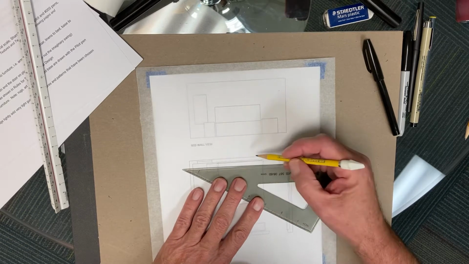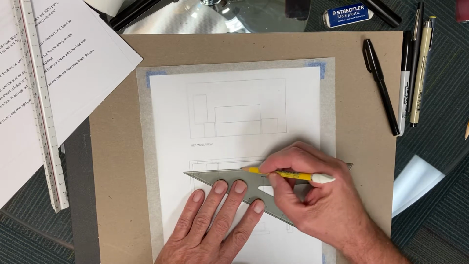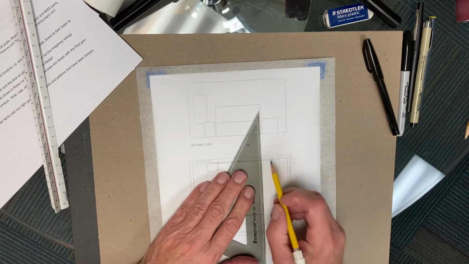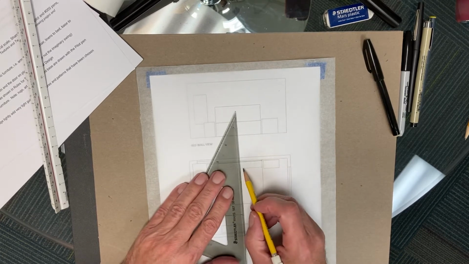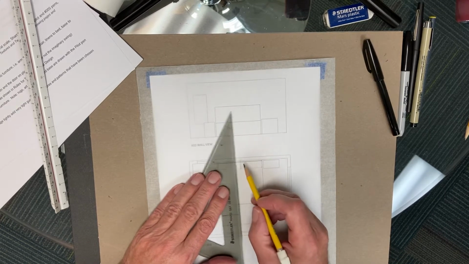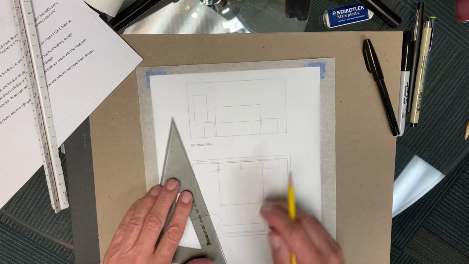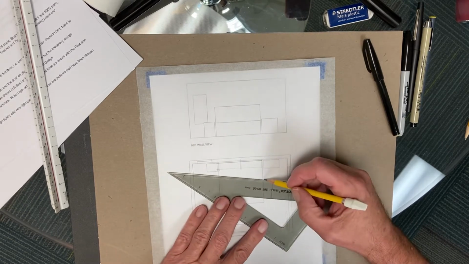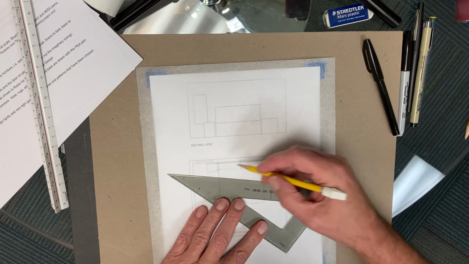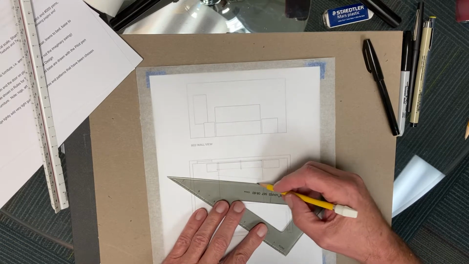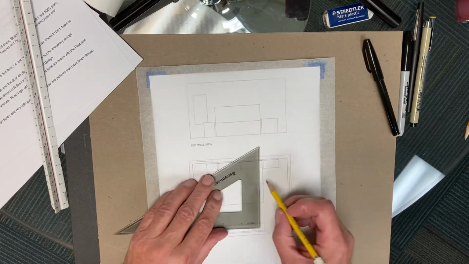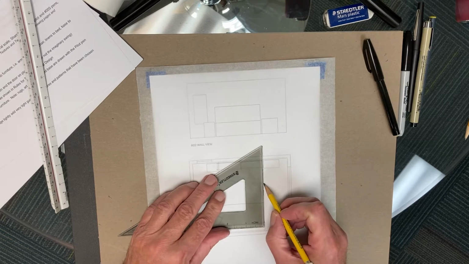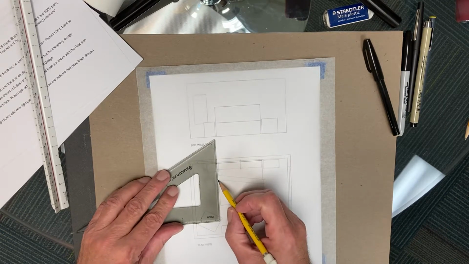There's a headboard here. I want to add some pillows. It's a king size bed, so it's probably pretty good size pillows here. And again, I'm just going to do this lightly with my pencil. I'm probably doing it a little harder than you need to do it, just so you can see it on the video.